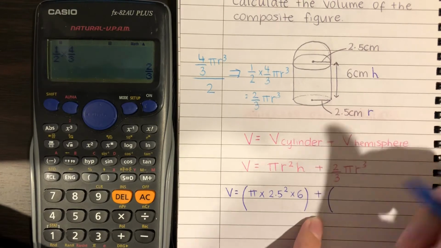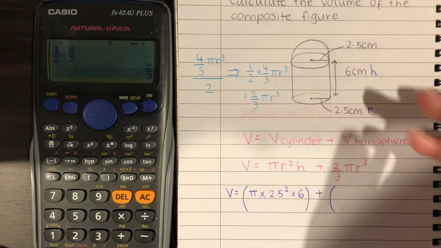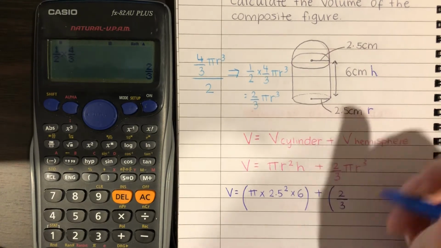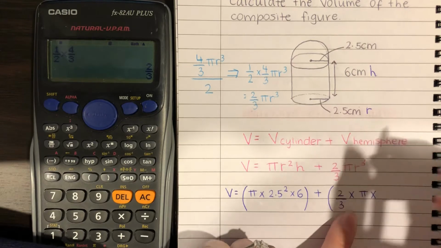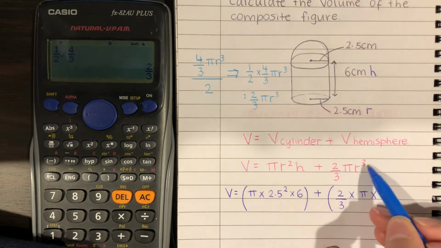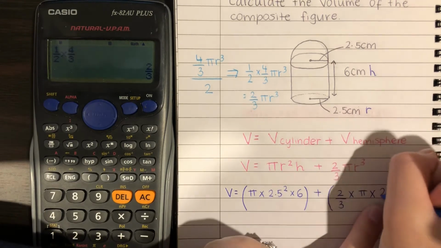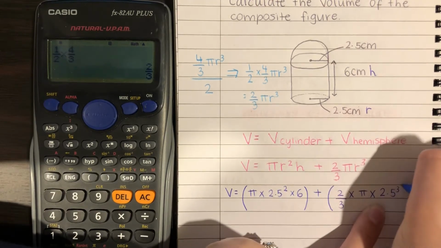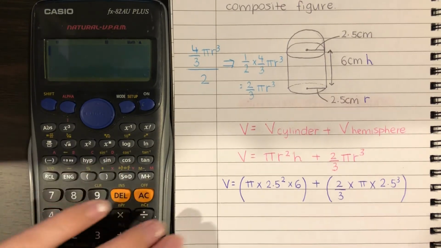Plus 2/3 times pi times radius cubed, so 2.5 cubed. And we're putting that in our calculator.